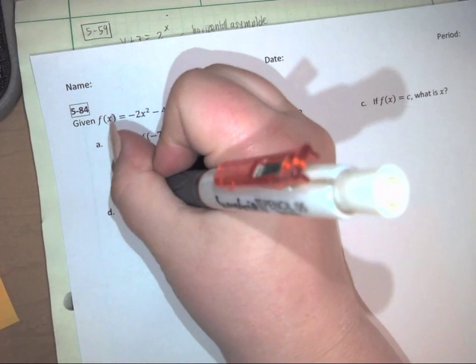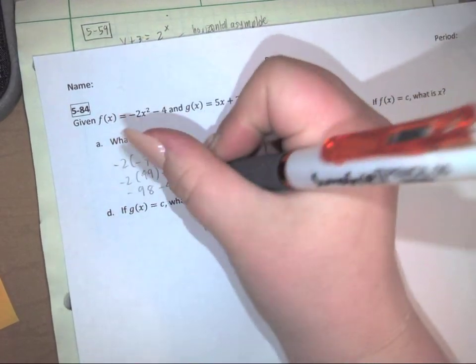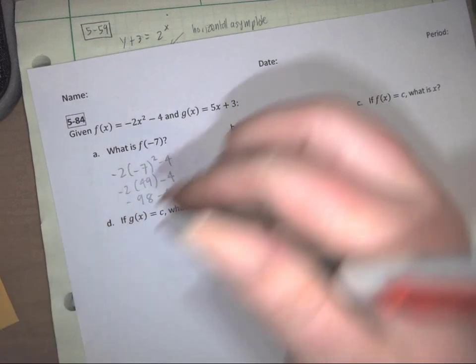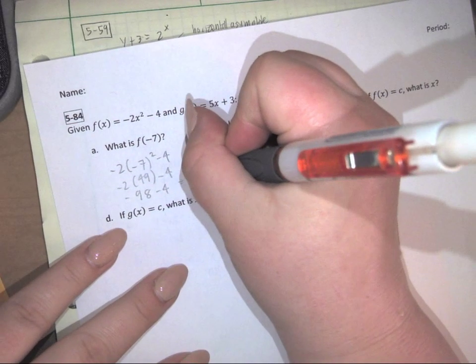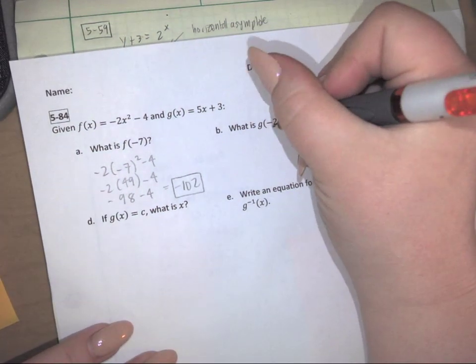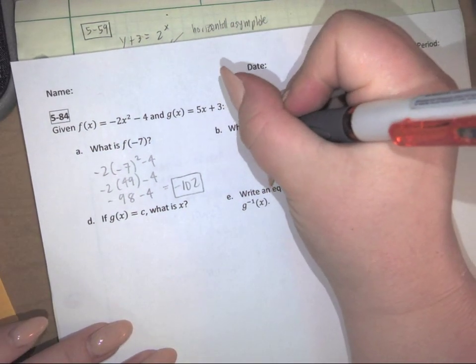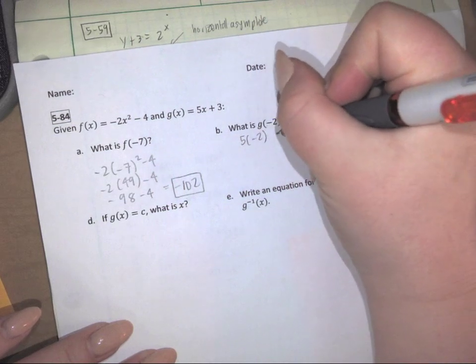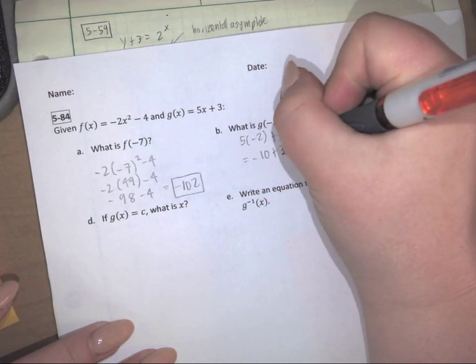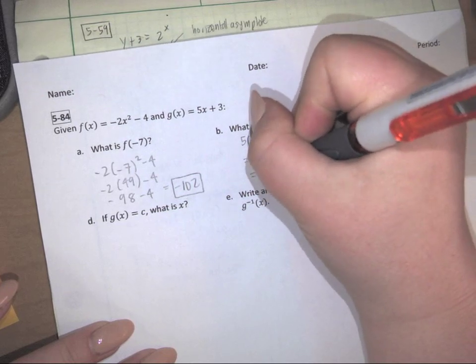So it's negative 98 minus 4, which is negative 102. Then g of negative 2 means you plug in negative 2 to g, so 5 times negative 2 plus 3, that's negative 10 plus 3, which is negative 7.